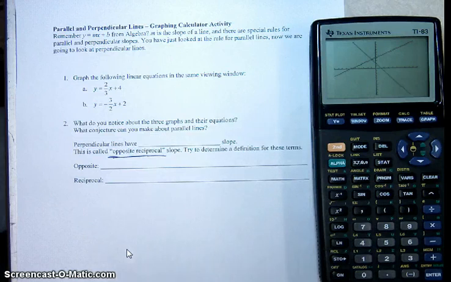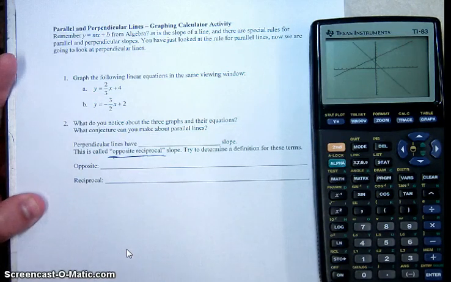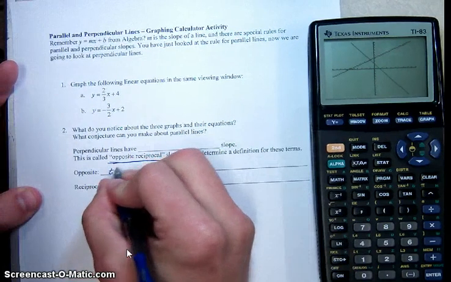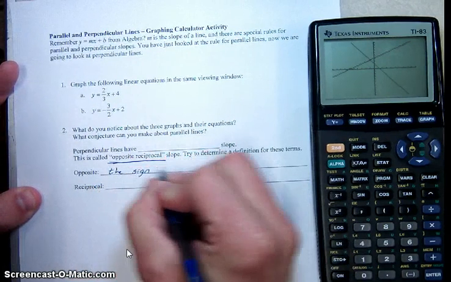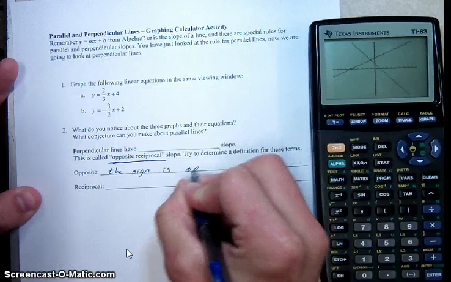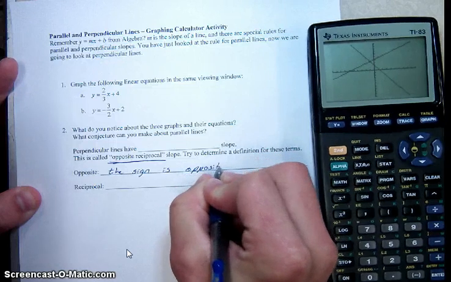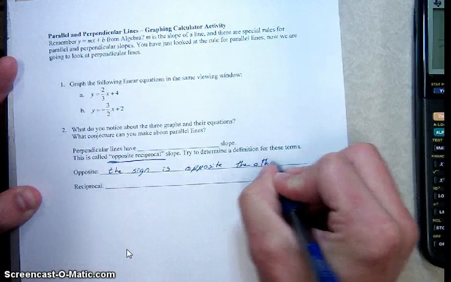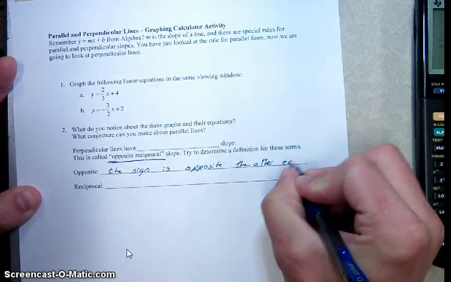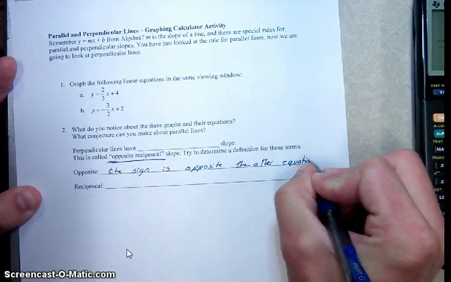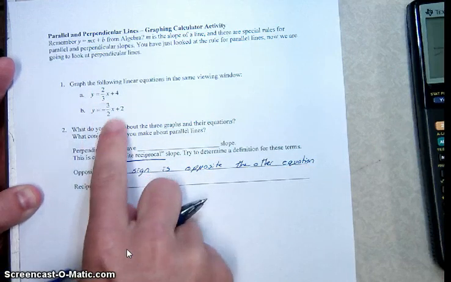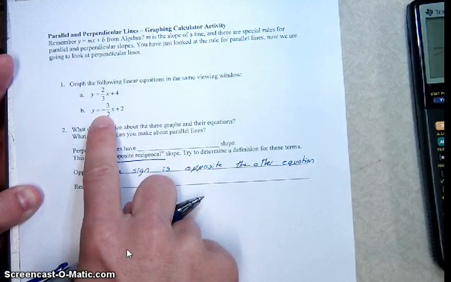Alright, welcome back. So you should have written down what you think here. These are quite simple. For perpendicular slopes, the opposite just refers to the sign being opposite of the other equation. So notice up here, this was a positive 2/3. Well, the opposite part makes it a negative 2/3.